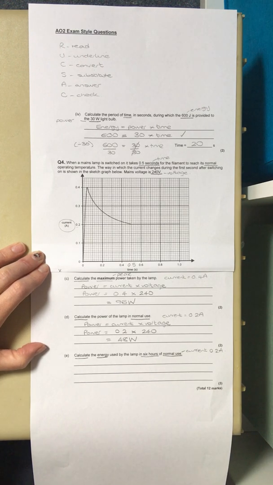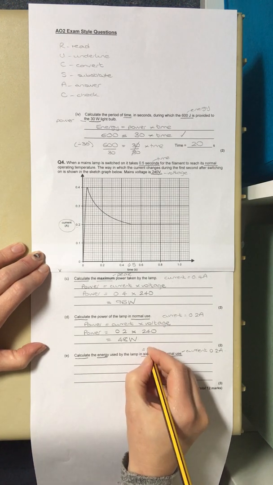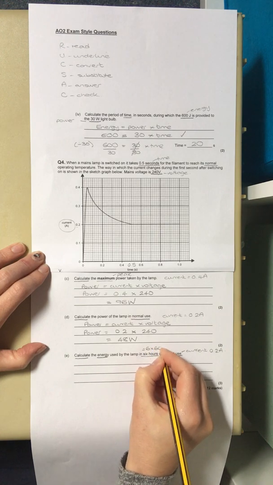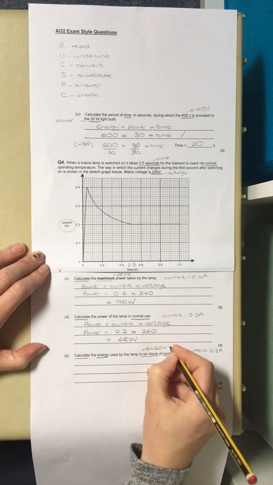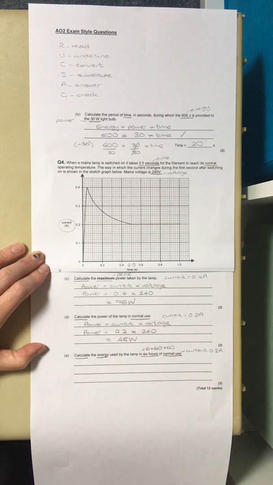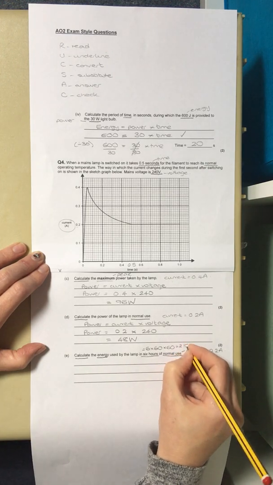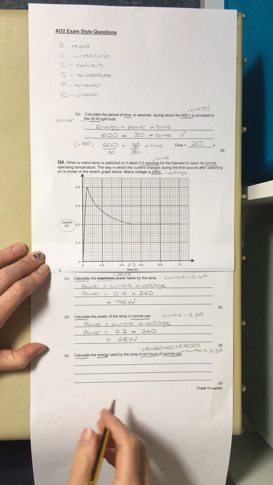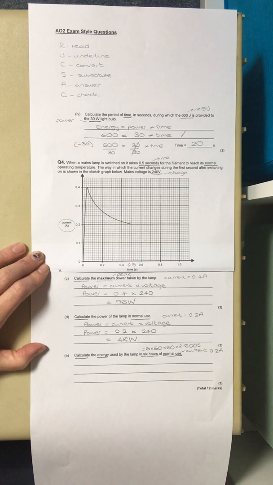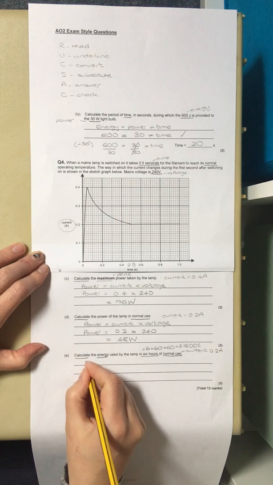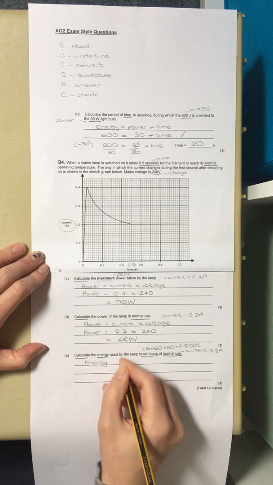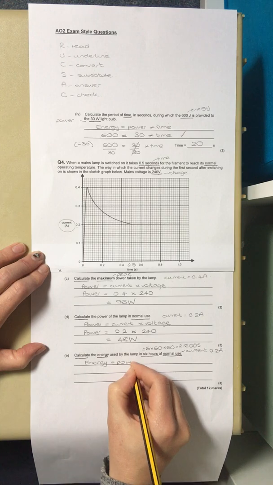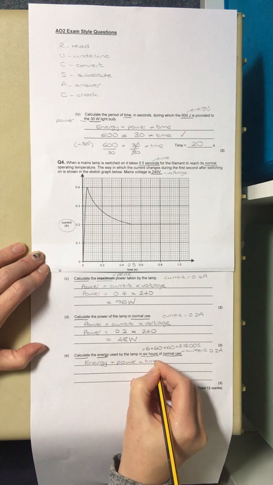Now, to get from hours into seconds, we've got to multiply it by 60 once to get it into minutes. We've then got to multiply it by 60 again to get it into seconds. When I put that in my calculator, I end up with 21,600 seconds. Big number, but that's about right. There's a lot of seconds in 6 hours. Calculate the energy used. We used our energy calculation earlier on at the beginning. As we said, it's very common. So we write down that energy equals power times time.